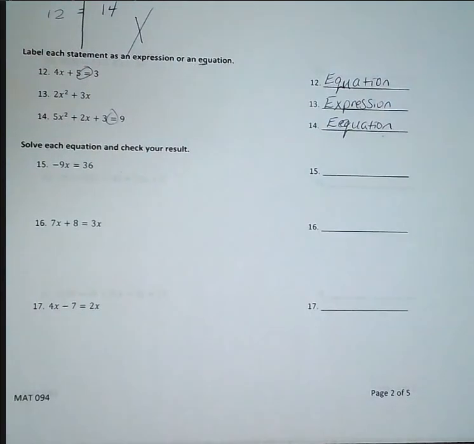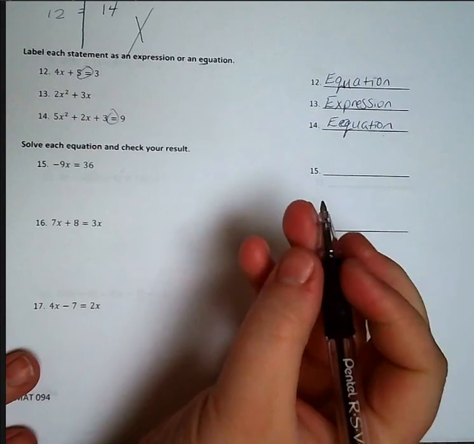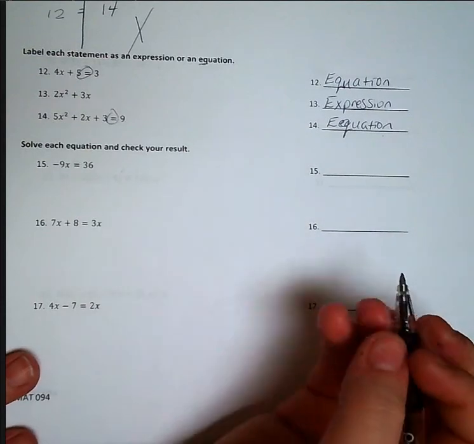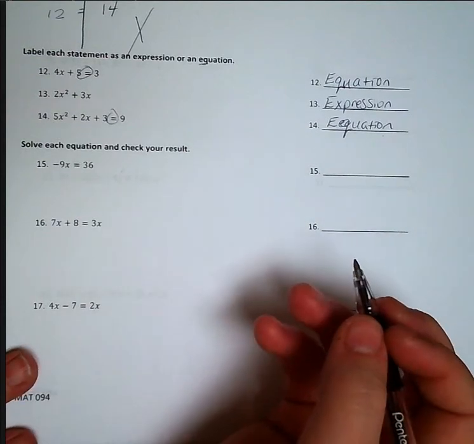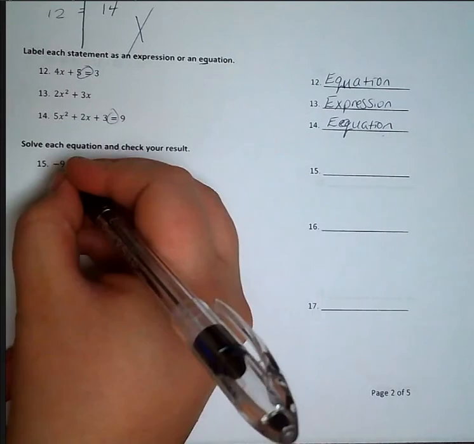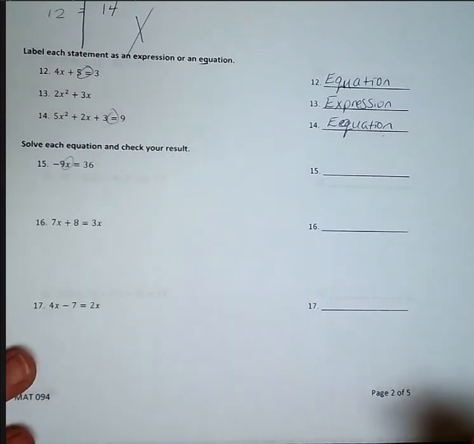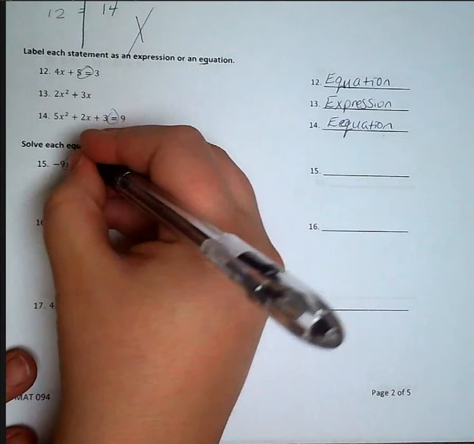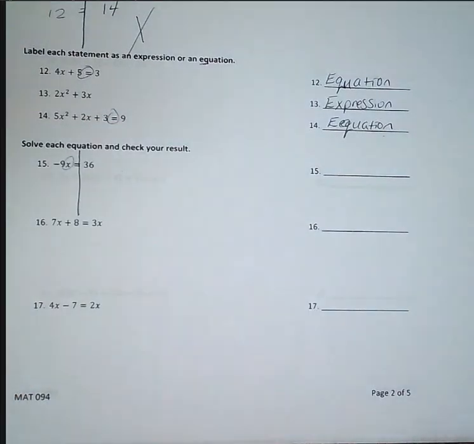So now we're going to solve each equation and check your result. Remember, you can check your results by plugging them back into the original equation. So negative 9x equals 36. Well, remember, to solve an equation, your whole goal is to get this x by itself here. Well, what's in the way of x being by itself is that negative 9.